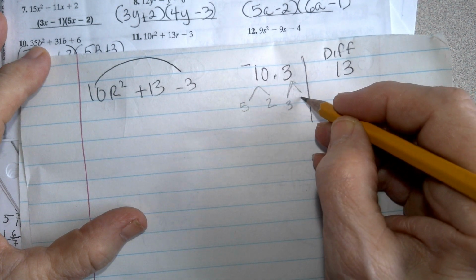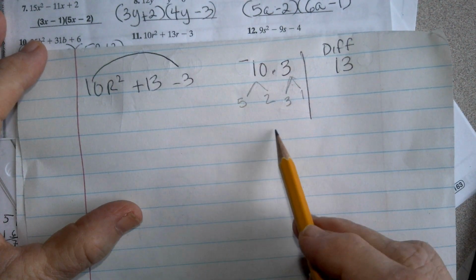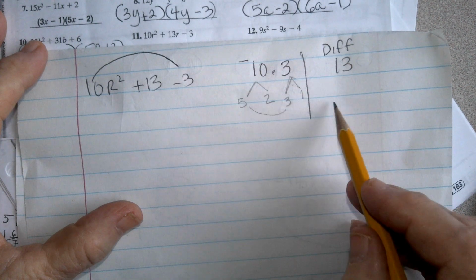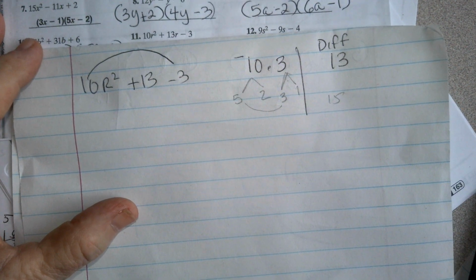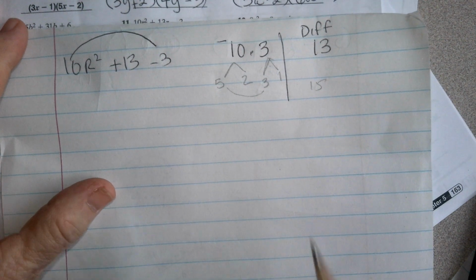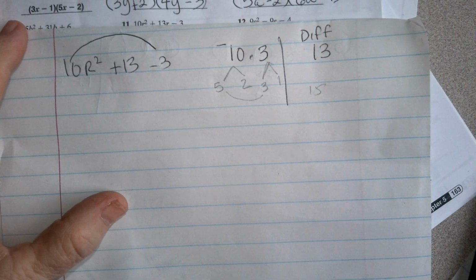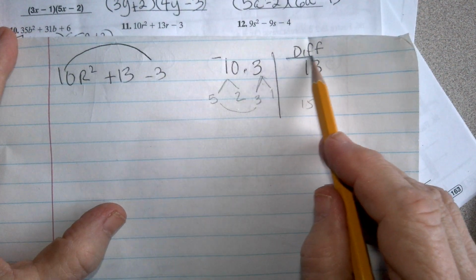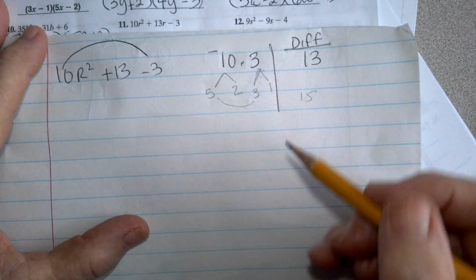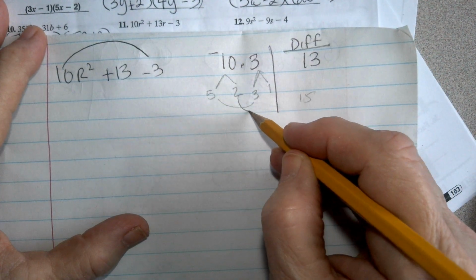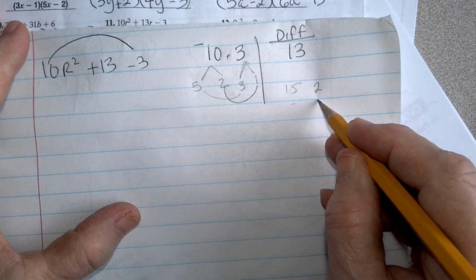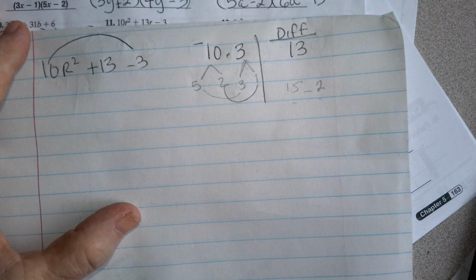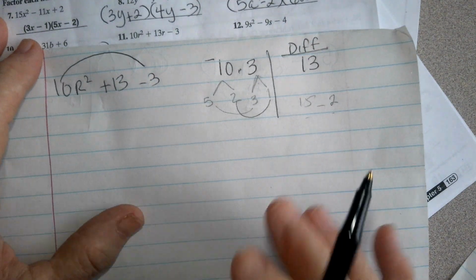5 times 2 and 3 times 1. So 5 times 3 is 15. No, but do it on the outside. I think you're right. I think it's 5 times 2. Look at that, oh my gosh. I'm getting goosebumps. Because remember, we have to take the difference to get 13. Right, so 2 times 1 is 2. Is that difference 13? Yes, we did it. Woo!